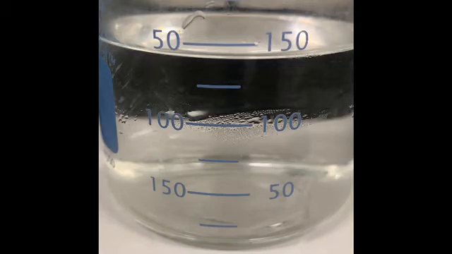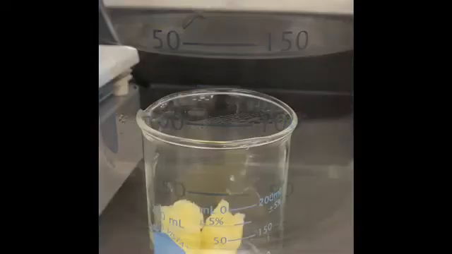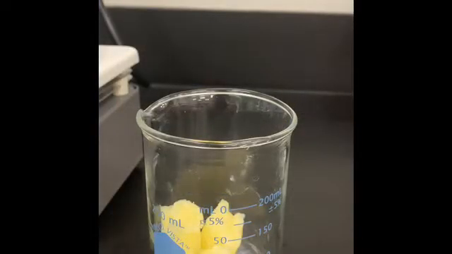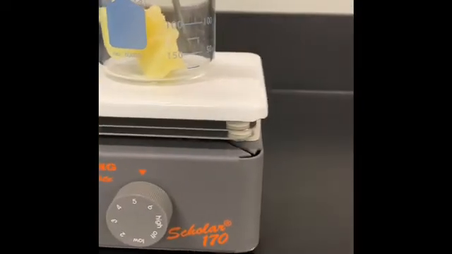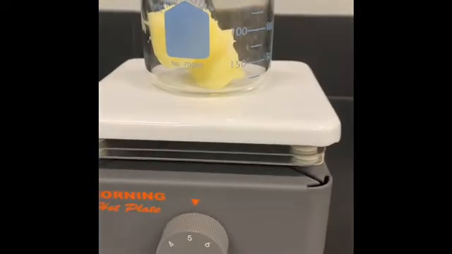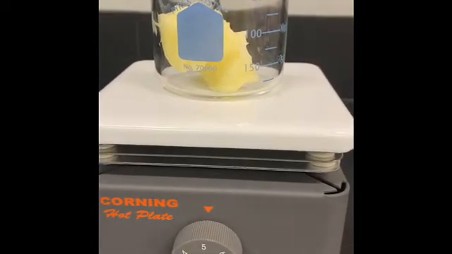Do you think other solid items would melt when we added heat to them? Let's find out. In this beaker, I've put a few pieces of butter. Like the ice, the butter's a solid. So let's see what happens to it when we add heat to it. Put it up on the hot plate, and we will let it go.